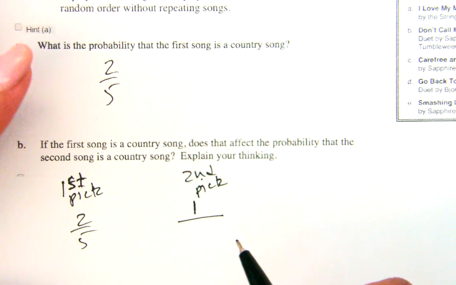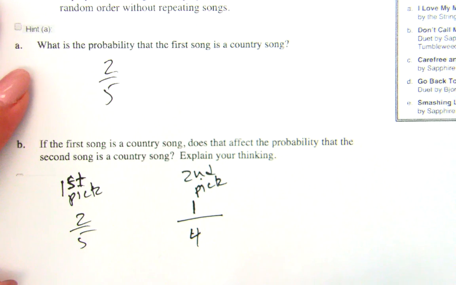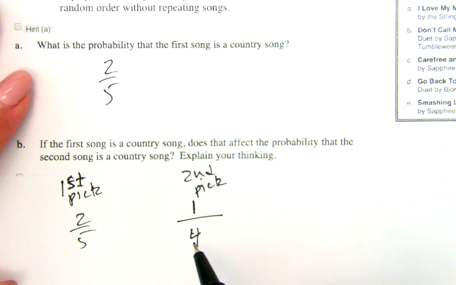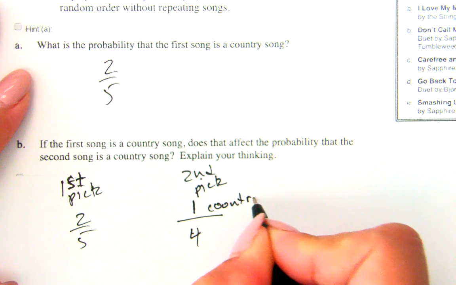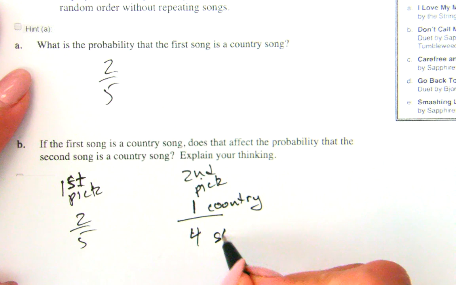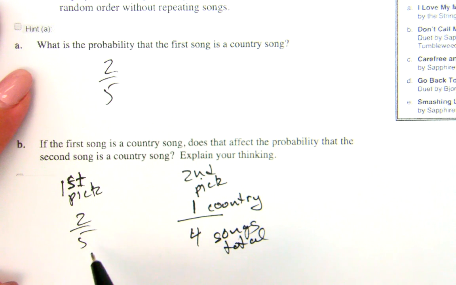And then out of the 5 that you've already used, you already took 1 out. So technically you're left with 4 songs to pick on your second pick, because you only have 1 country song left and you only have 4 songs left to choose from. So it's not 2 out of 5 on your second pick. It's just 1 out of 4. So you only have 1 country song left, and you have 4 songs total. So that was different than your first. You had 2 songs out of 5 songs total.